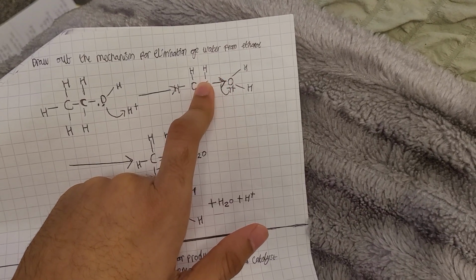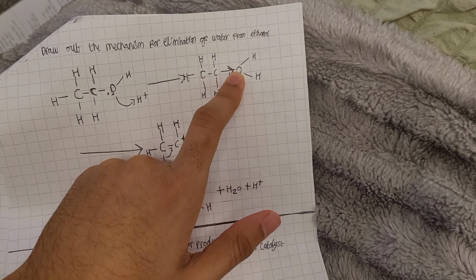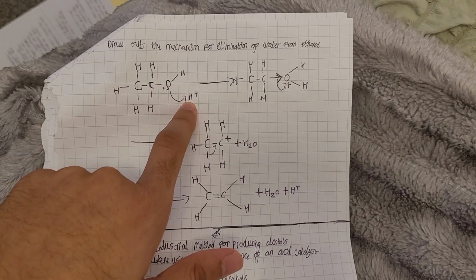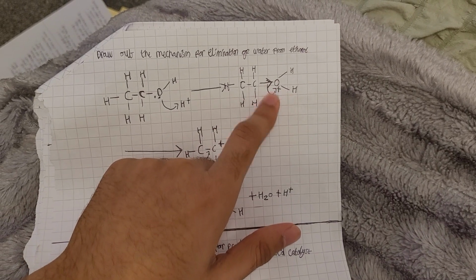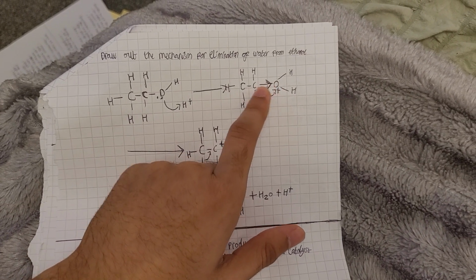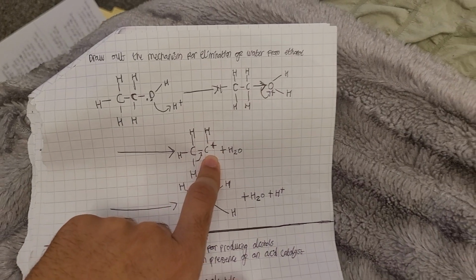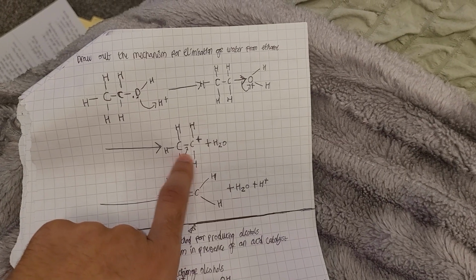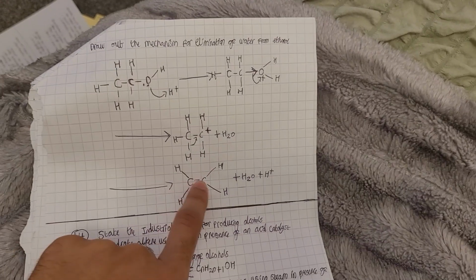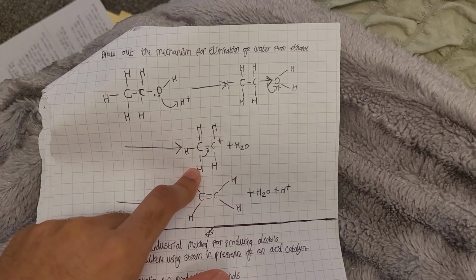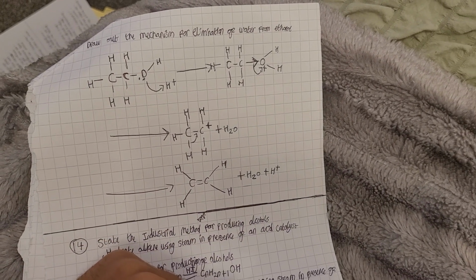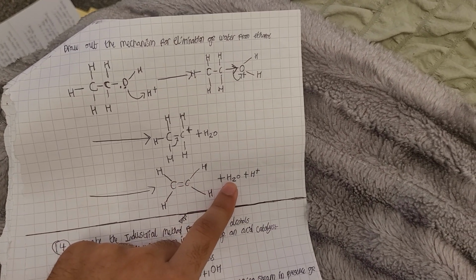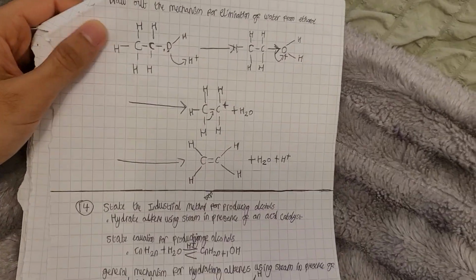But what is necessary, from the C-O bond to the oxygen, so this leaves, and now from the lone pair of electrons on oxygen to this H plus, and then now the oxygen is positive, H2O leaves, so from the middle of C-O to the oxygen, and now the carbon is positive and you've got H2O. The carbon is positive, wants to form a double bond, so it forms a double bond, C double bond C. H plus is lost, and now you've got ethene plus H2O plus H plus, and this is the mechanism for elimination of water from ethanol.